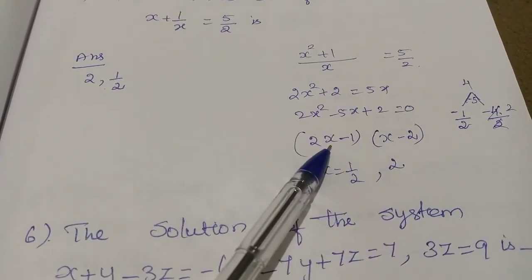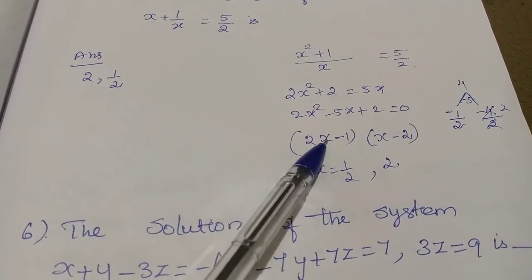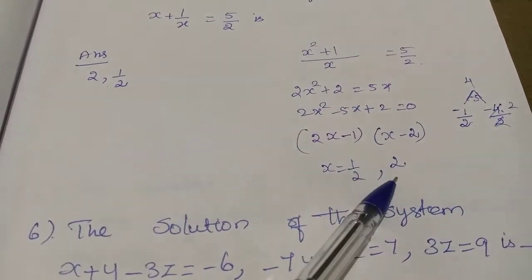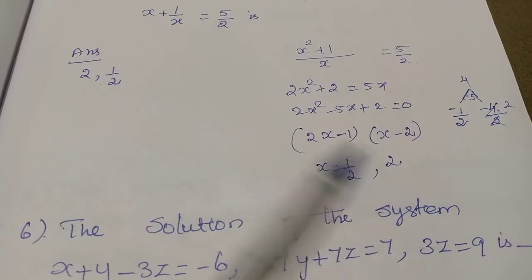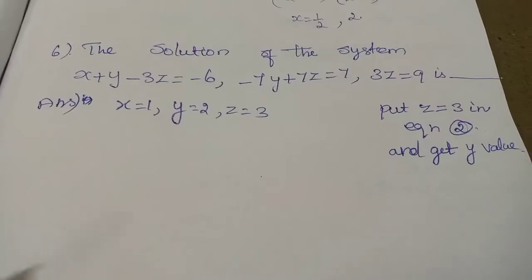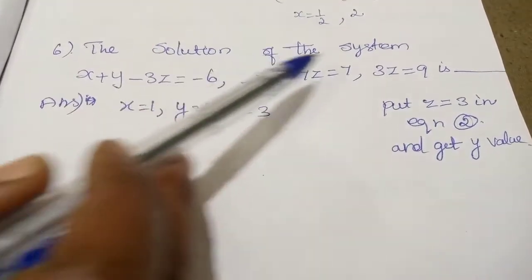Now x is equal to, from here 2x equal to 1, so x equal to 1 by 2. Here x is equal to 2. So what are the values? 2 comma 1 by 2, or 1 by 2 comma 2. Next, question number 6. The solution of the system.